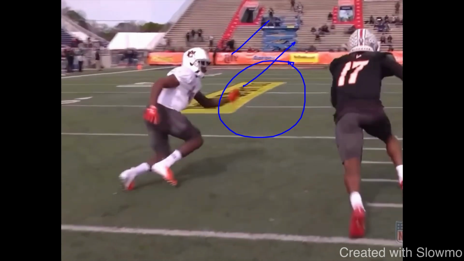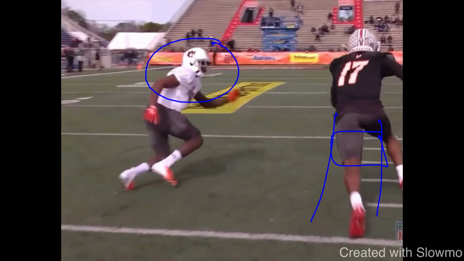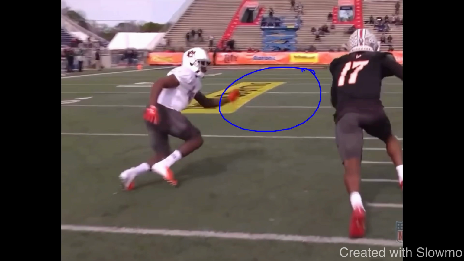Now, when we go super wide like this, what does that make very hard to do? It makes it very hard to stack the DB. That is always my primary goal against press coverage. My goal is to always stack him. I want him trailing my back hips so I can give a move to the outside, give a fake to the outside, and give the quarterback space, but also lose the DB, right? But when I'm really wide like this, it's hard for me to get separation.